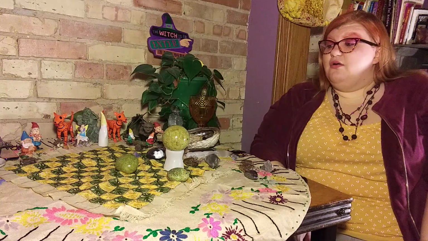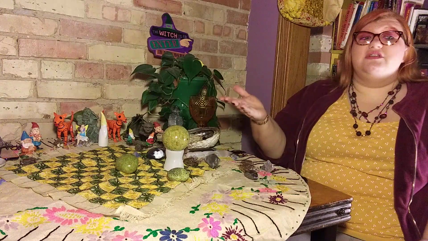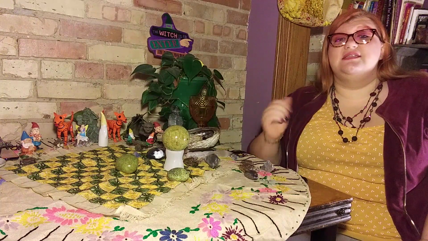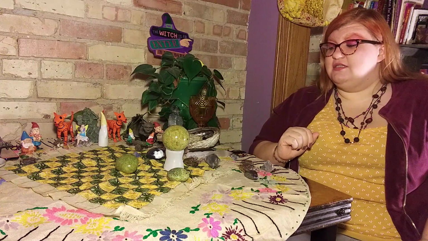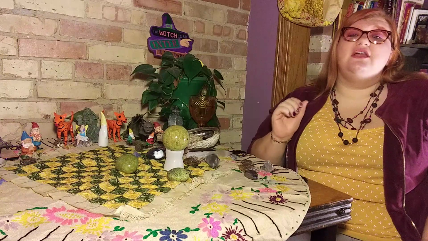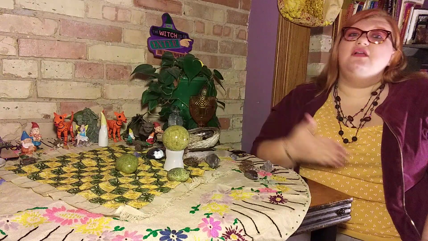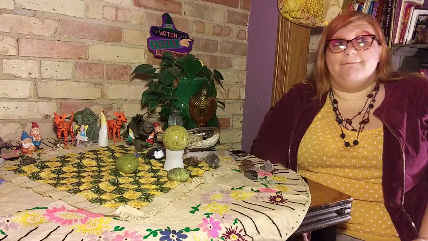So let's talk about some of the spiritual aspects of opal. Opal is known to be uplifting, cleansing. It's great for relieving stress. It is used for astral projection, and it is used to recall information from past incarnations as well as repressed memory.